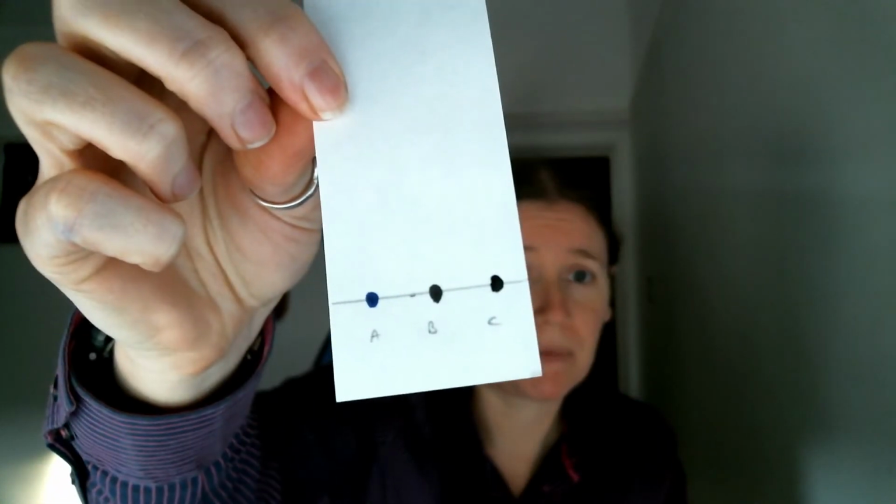Now what we're then going to do with our bit of filter paper is place it into our beaker, and there's a few different ways that you could have been taught to do this. Very simple way is just to fold it over the edge of the beaker. You may have been told to attach it to a splint that sits on top of the beaker, maybe across a pencil, anything really that's just going to stop it from falling into the water completely.